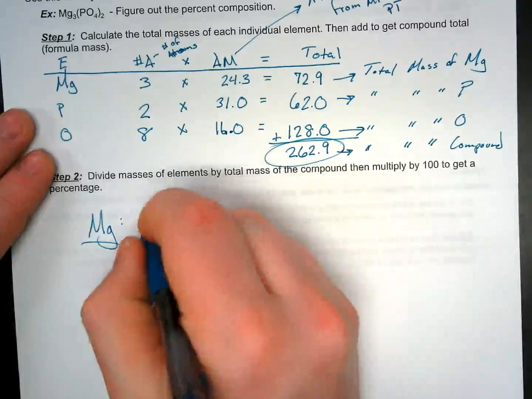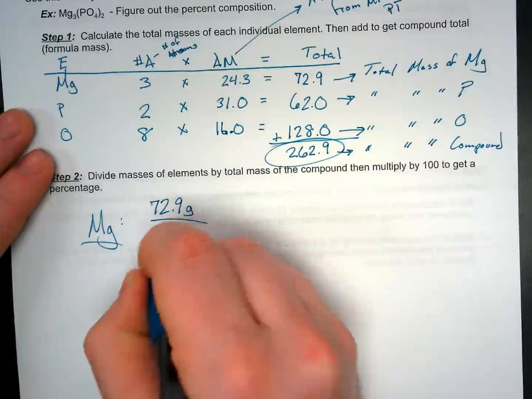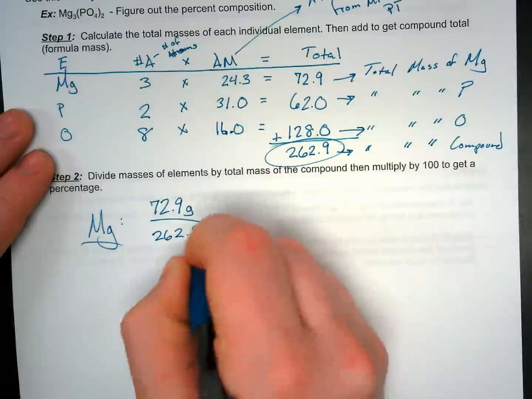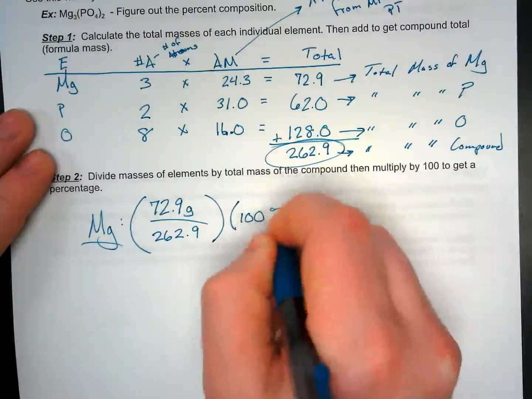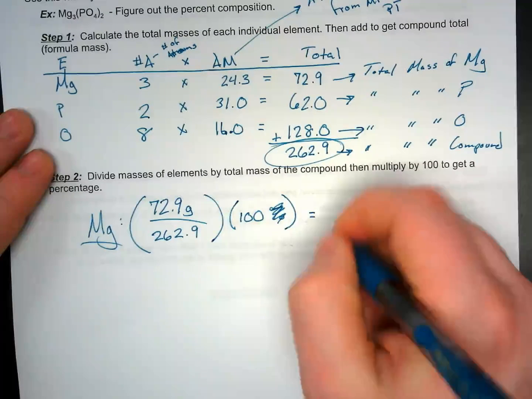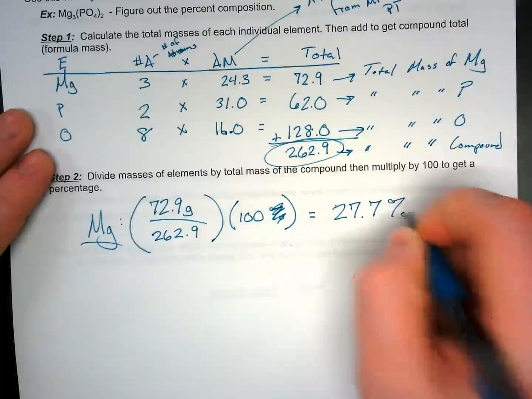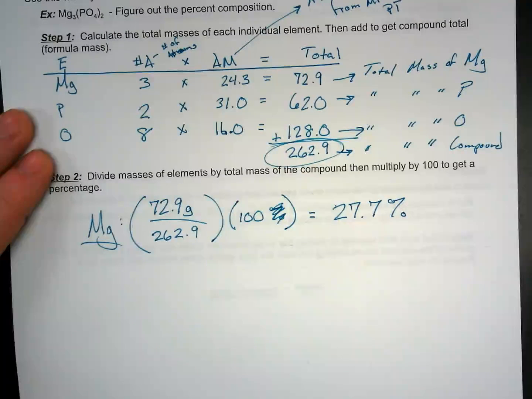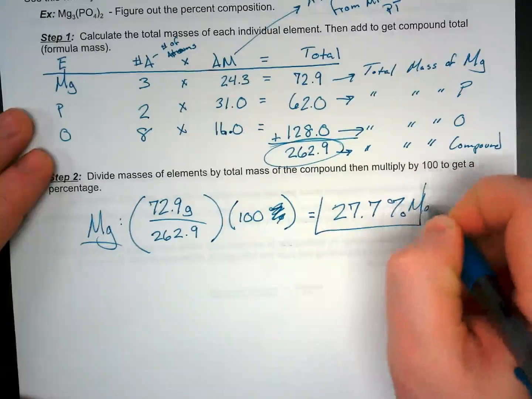So magnesium has 72.9 grams out of the grand total of 262.9. Then we multiply that by 100%, or really it's just 100. And what we find out here is that it's 27.7% magnesium.